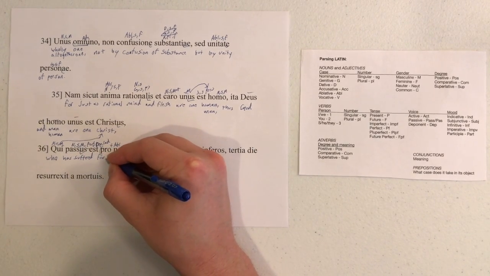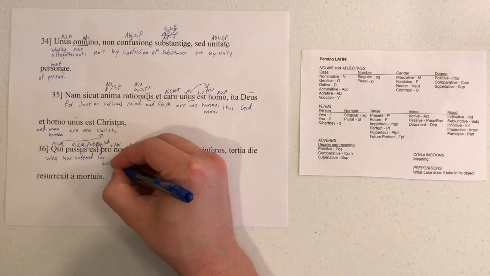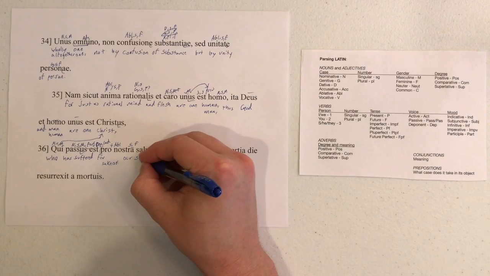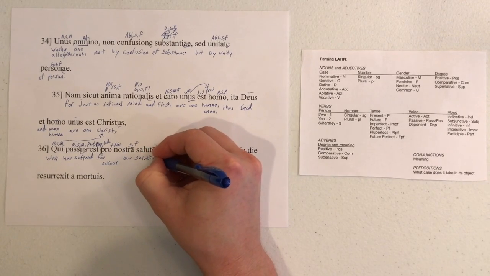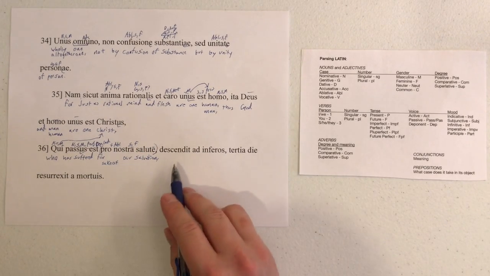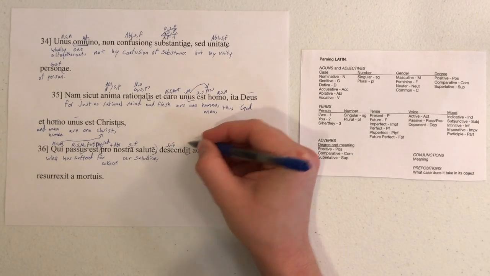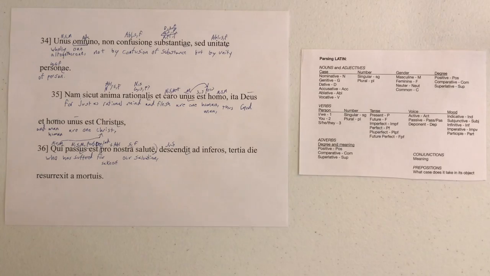This would be for the sake of our salvation. Descendit, right there. So that's going to be a third singular, and then it can either be a present or it can be a perfect tense. Descendo, descendere, descendi is the problem right there.